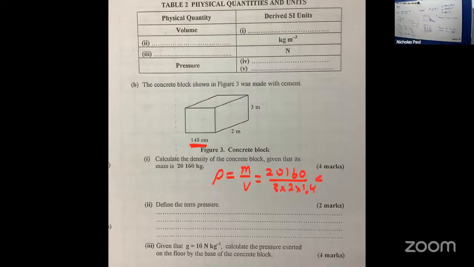How much is that? I have 2,400. Please remember that your values must be in SI units, right? So it must be 1.4.